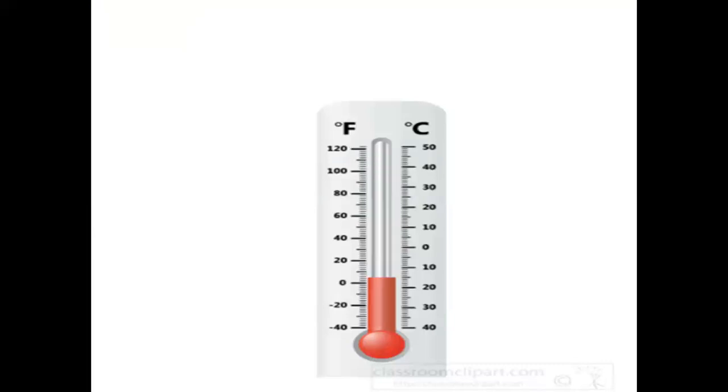So keep remembering: ice melts on the Celsius scale at 0 degrees and on the Fahrenheit scale at 32 degrees. Water starts boiling at 100 degrees centigrade, and on the Fahrenheit scale at 212 degrees Fahrenheit. So keep remembering the freezing point and boiling point.